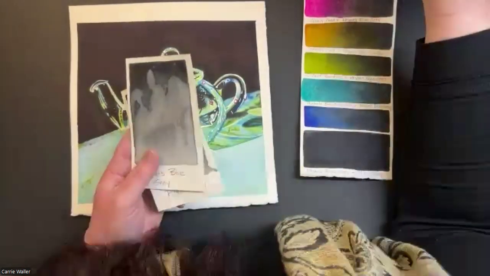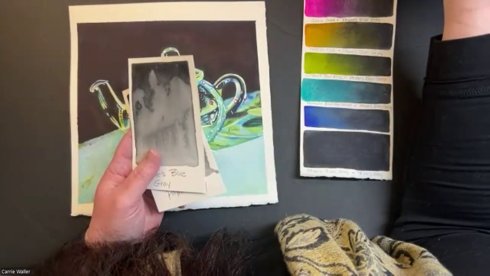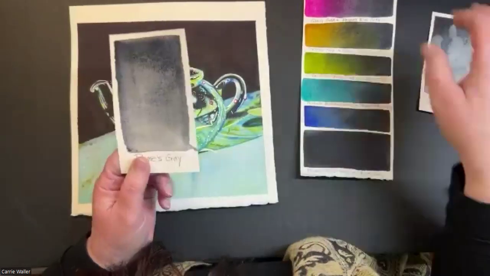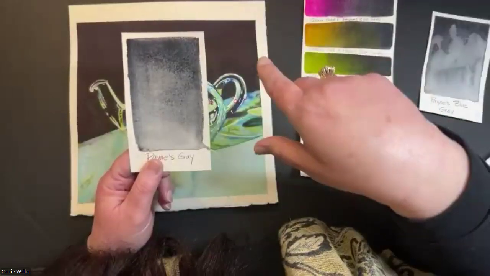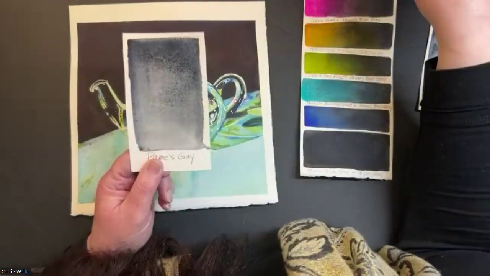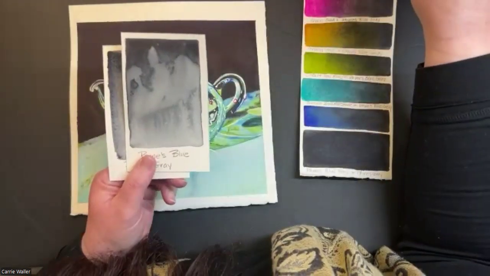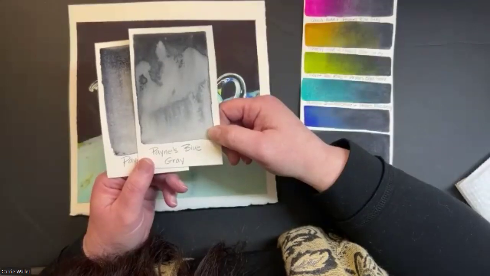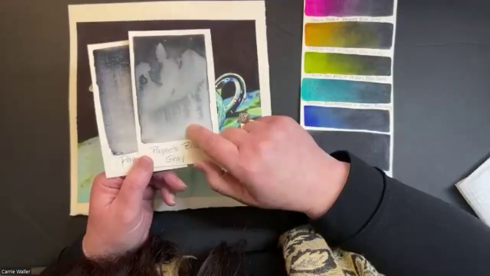And I was going to go over the paint properties because we didn't talk about that. So the Payne's Gray, this one right here, the light fastness is excellent. It's semi-transparent. It is granulating and it's low staining, which is why you can get that nice lift. And then this is the Payne's Blue Gray. This one also has an excellent light fastness. The transparency is semi-transparent. It is low staining as well, and it's non-granulating.